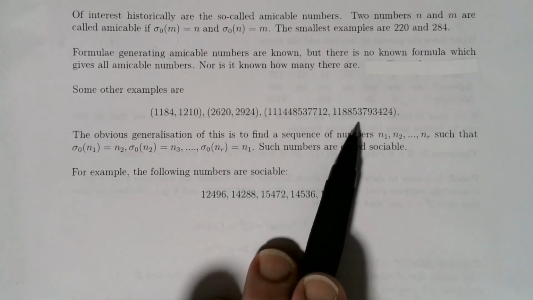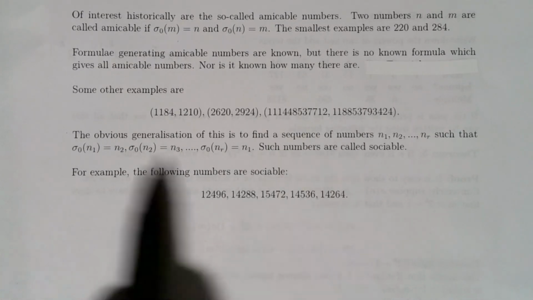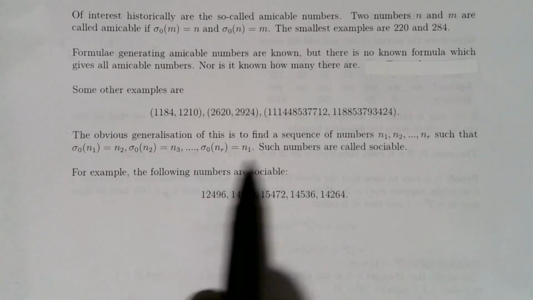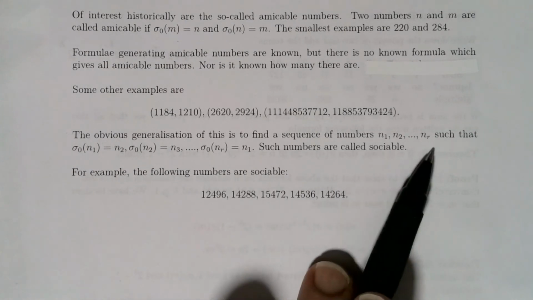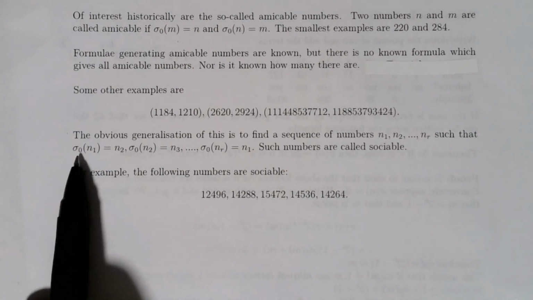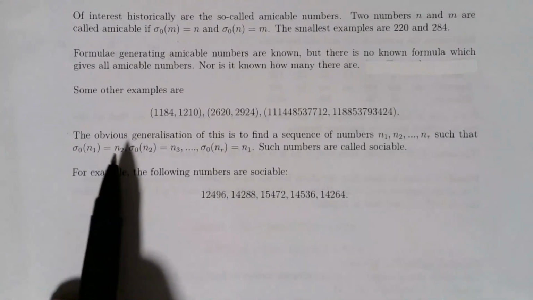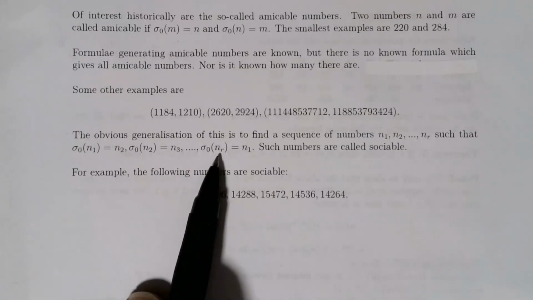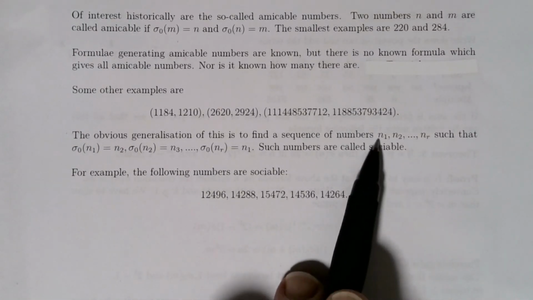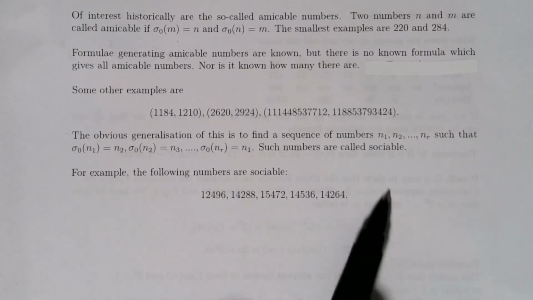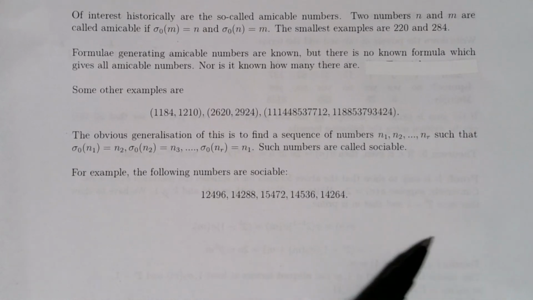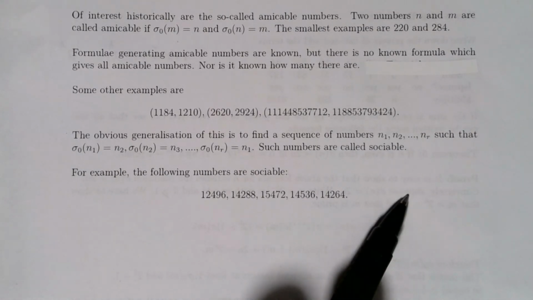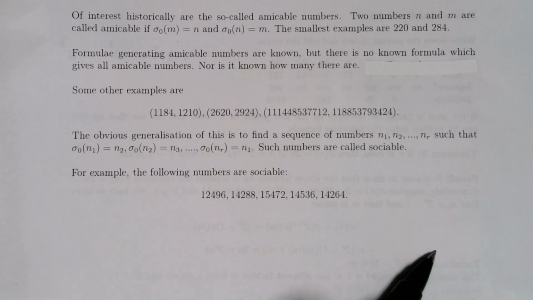The obvious generalization of this is to find a sequence of numbers n1 up to nr such that sigma 0 of n1 gives you n2, sigma 0 of n2 gives you n3, and finally sigma 0 of nr gets you back to n1 again. So you get a sort of cycle of numbers where the sum of the aliquot divisors of each one leads to the next one all the way around in a circle.